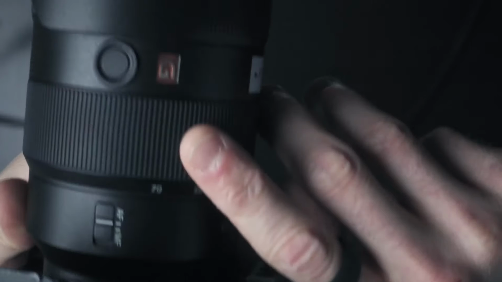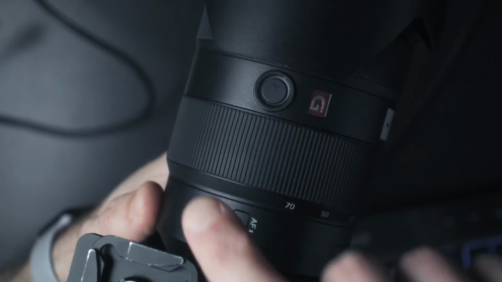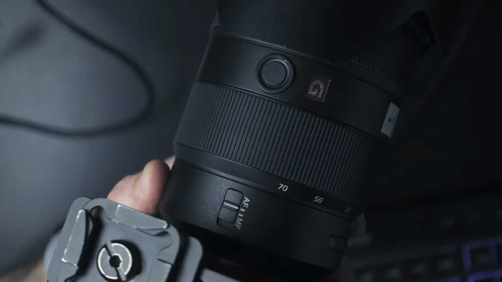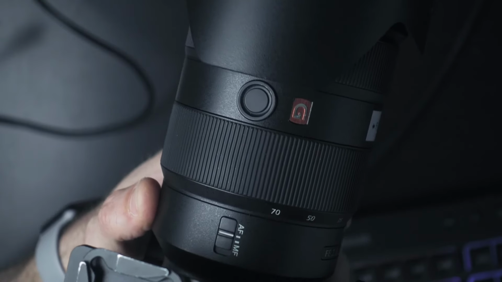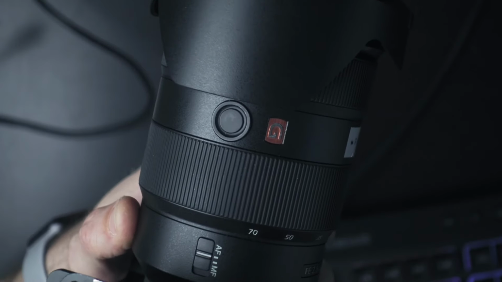It gives you the opportunity to work more on the fly and not have to bother with going through all the different dials and menus in order to get to the option you're looking for. Oh, by the way, this button on the lens here, if you don't have a G Master lens, you may not have one of these buttons, but the G Master lenses that I have do have this button, and you can customize it to do pretty much anything you want.